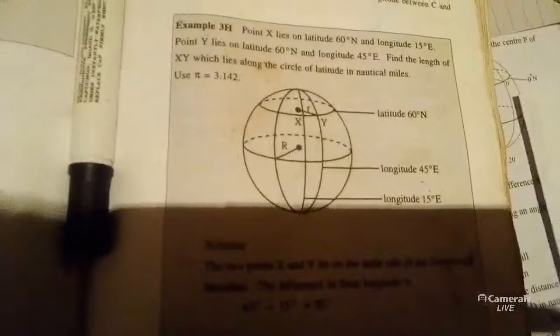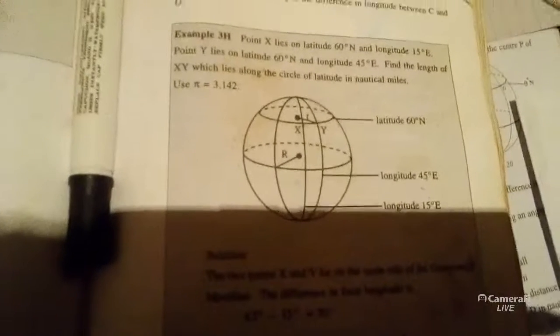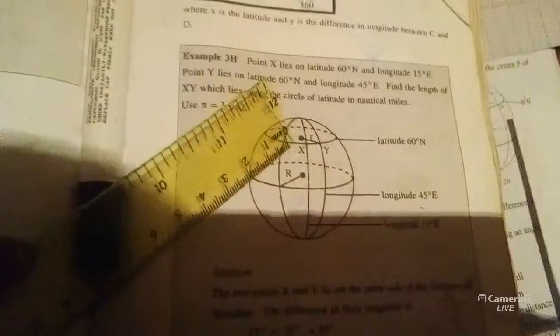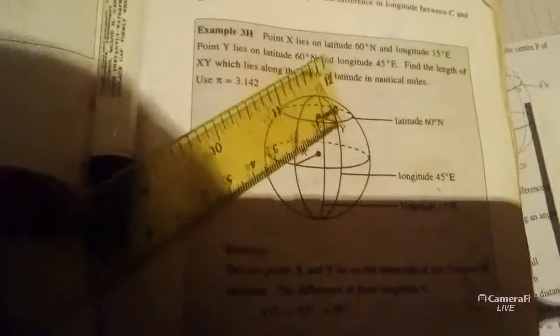If you are able to see the question, we have X here. Let me show you where X is. Let me use the ruler. This is X, where I'm pointing here. And this is where Y is. They are saying calculate the distance between these two points.